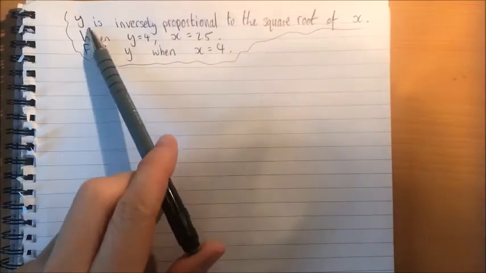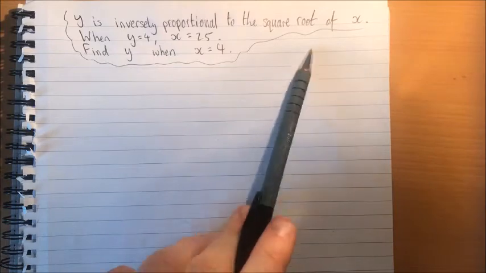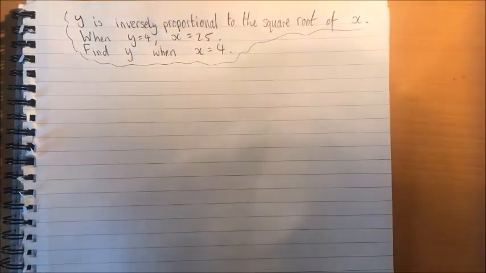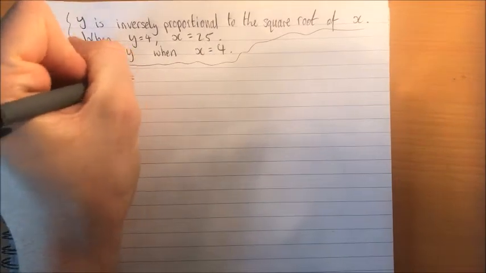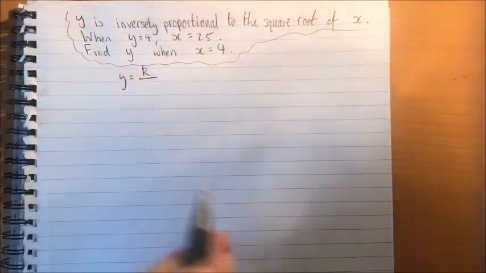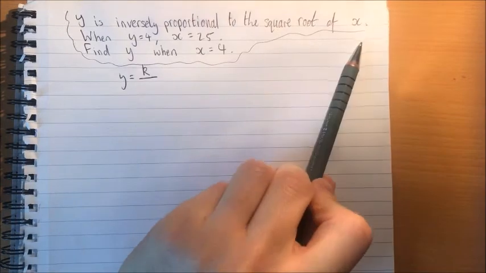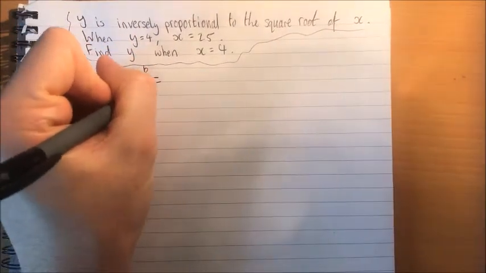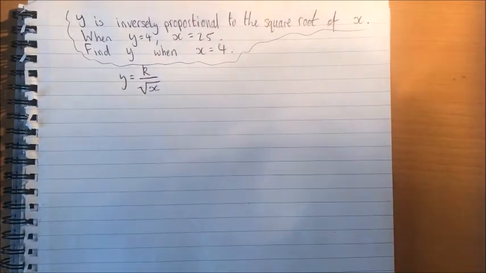So first question, y is inversely proportional to the square root of x. We know inverse proportion, well that's the equation with the fraction in it. So we're going to write y equals k over, and read it carefully, it's the square root of x. It's not x, it's the square root of x. It's y equals k over root x.